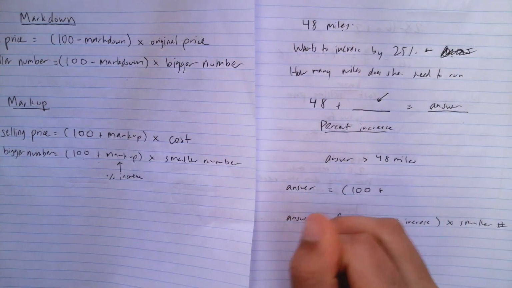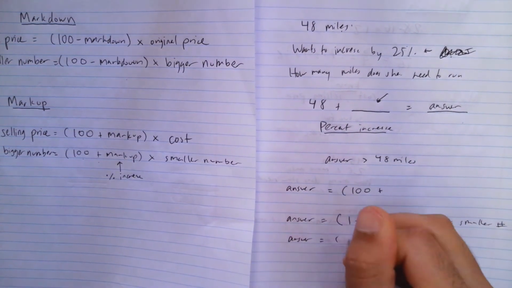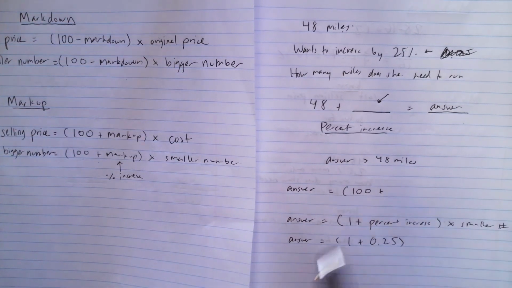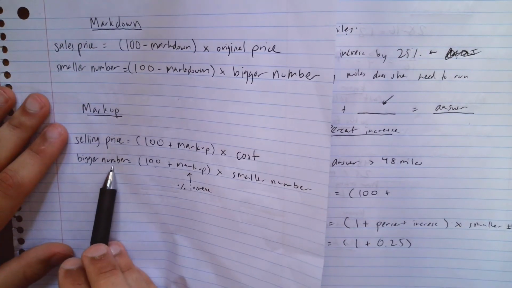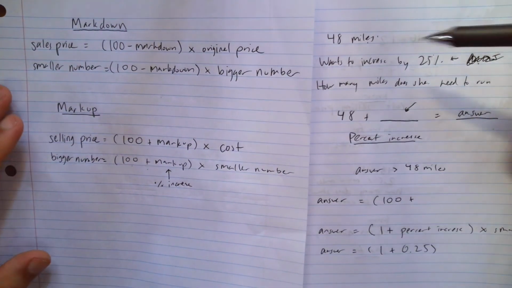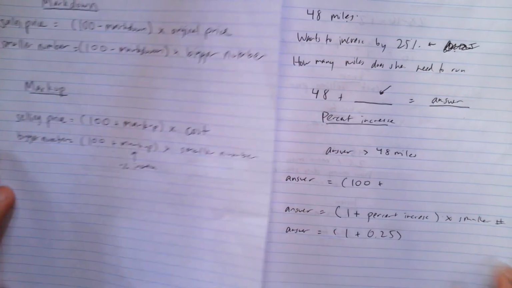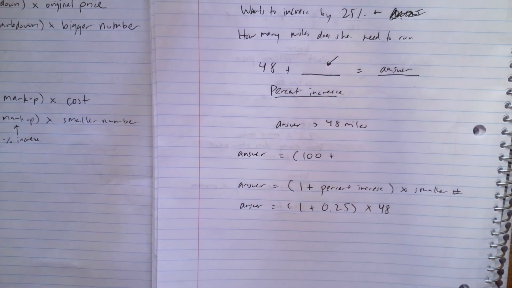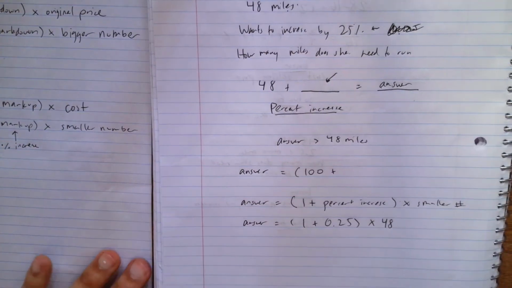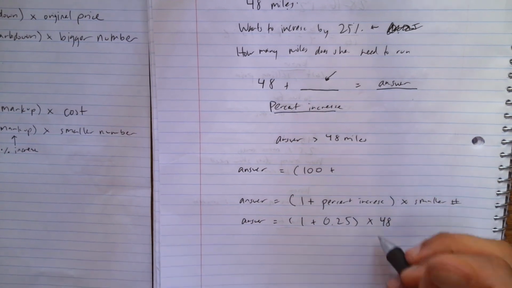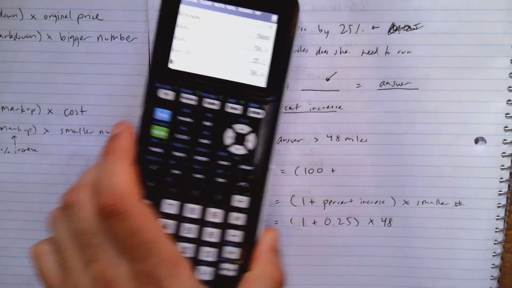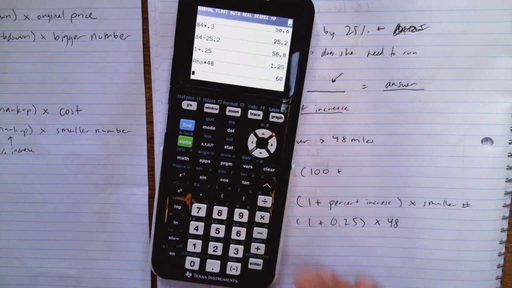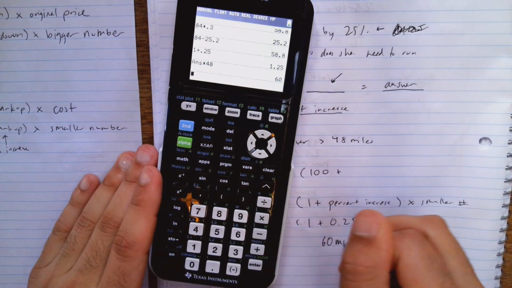So in this case, we have our answer is equal to 1 plus 0.25. We know our bigger number, right? Our bigger number is our answer. And the other number that we're dealing with is 48, so that's going to be our smaller number. So we're going to multiply this by 48, our smaller number. Now we just solve this through. So it's 1 plus 0.25 times 48, and we get our answer of 60 miles.